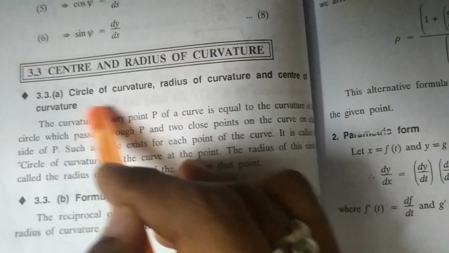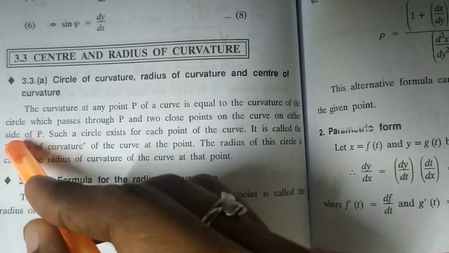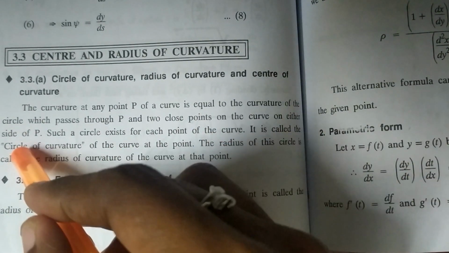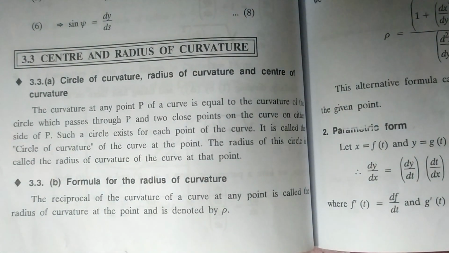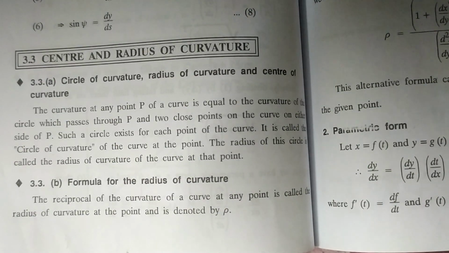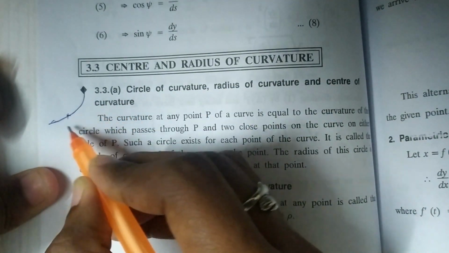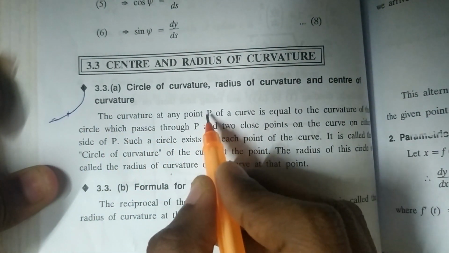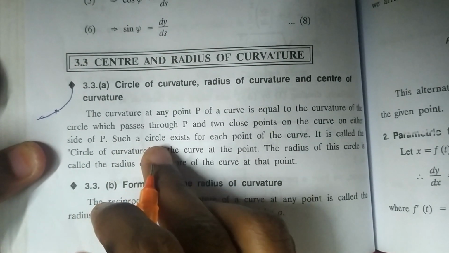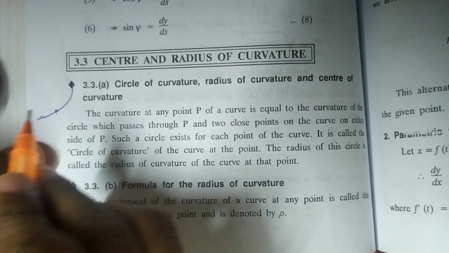So here, circle of curvature. The curvature at a point P of a curve is equal to the curvature of the circle which passes through the point P and two close points on the curve on either side of P. Actually, the curvature is nothing but the amount of curve. Suppose you are considering a curve like this. If you want to find the curvature at any point P of a curve, that would be equal to the curvature of the circle which passes through P. You have to consider one circle which passes through P.